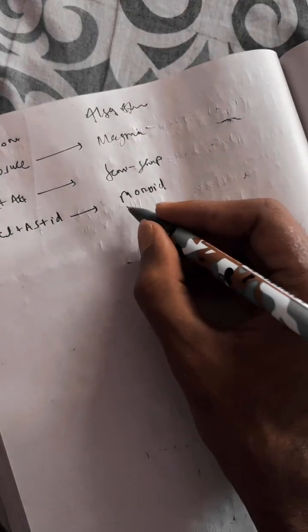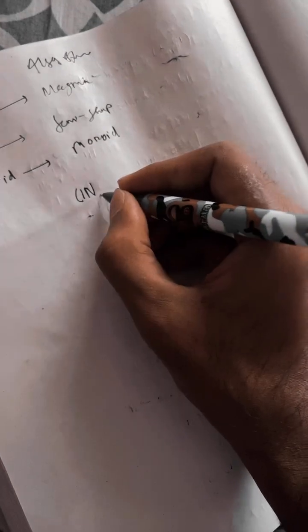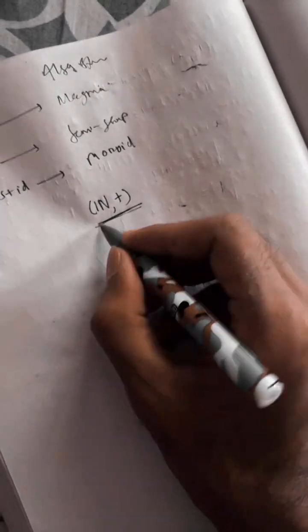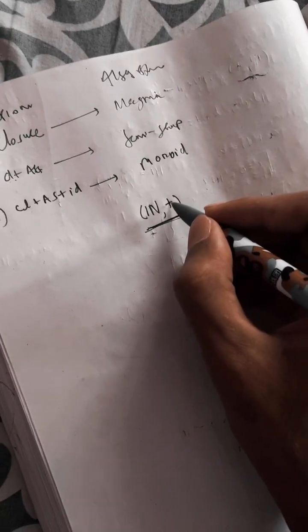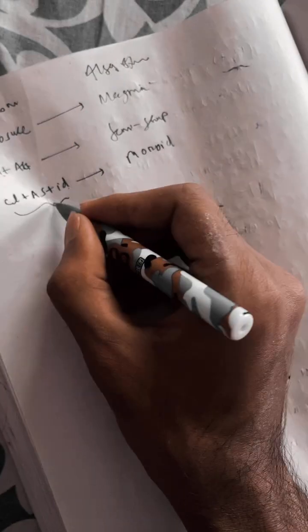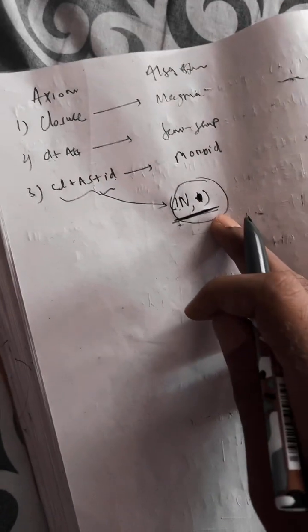Remember this, it's called a monoid, right? Now the example of a monoid is natural numbers with multiplication, because it satisfies closure, it satisfies associativity, and with multiplication it has an identity element. So it satisfies all these three properties, natural numbers with binary operation multiplication. So it is an example of a monoid. So we saw three different kinds of algebraic structure: magma, semigroup, monoid.